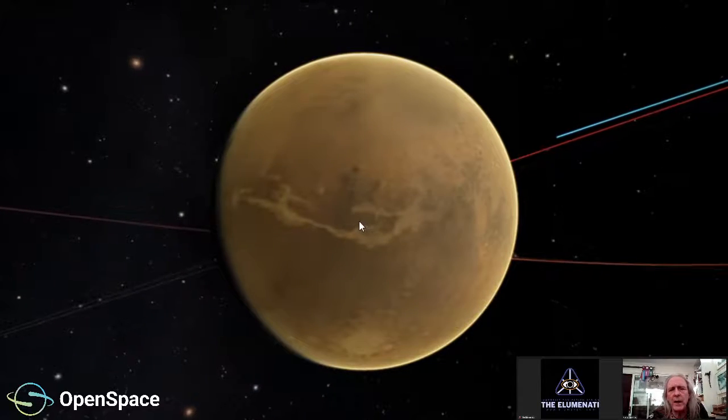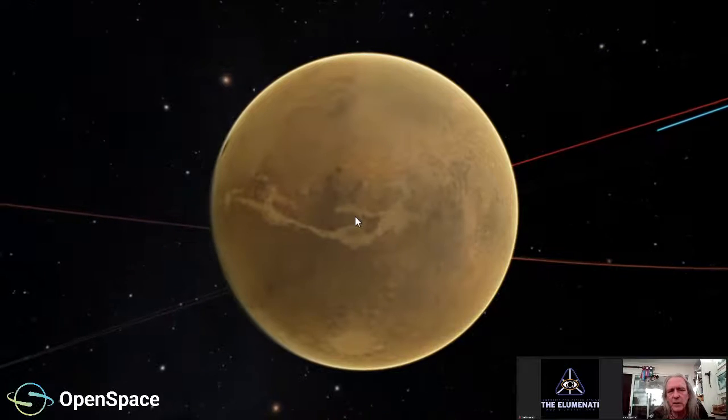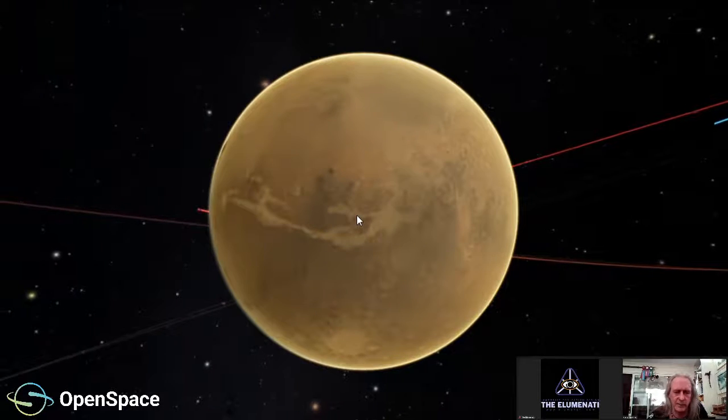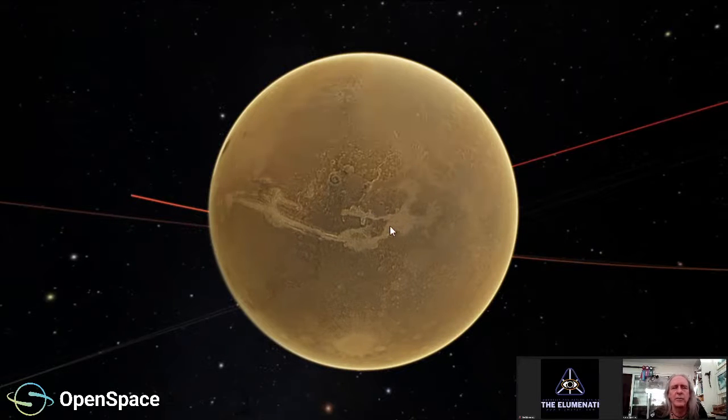We come up on a Mars that admittedly looks kind of low resolution here. This is our base color layer. And if I do this, I'm going to add in the Viking mosaic on top of that.